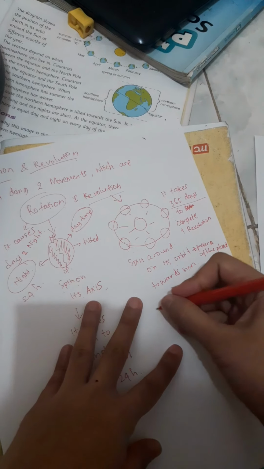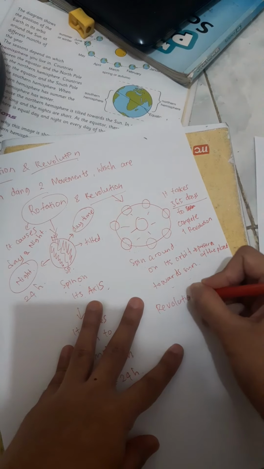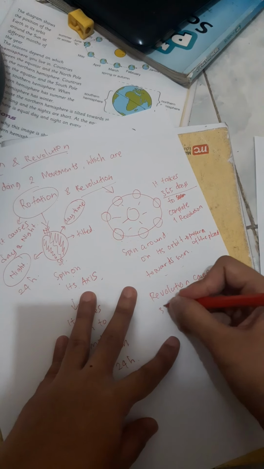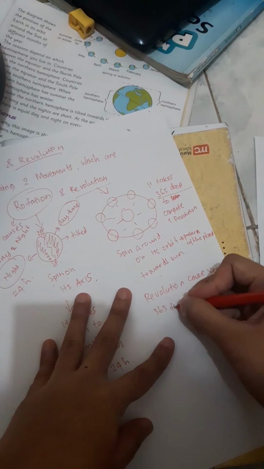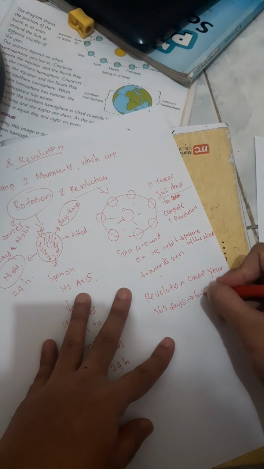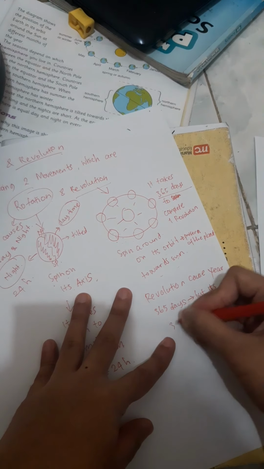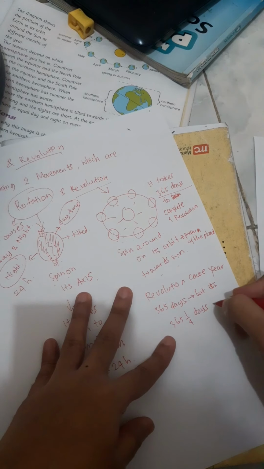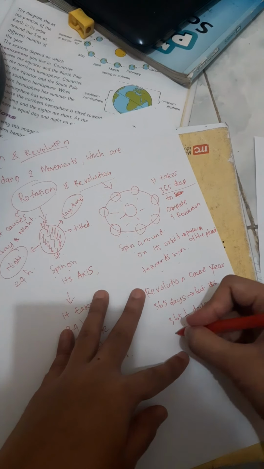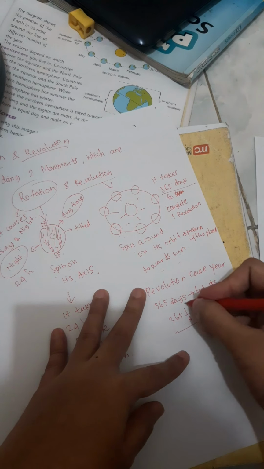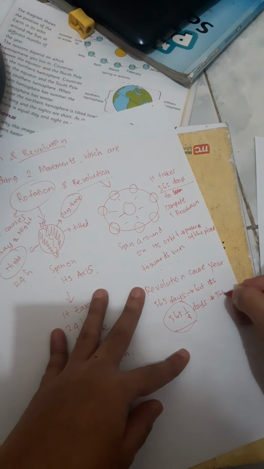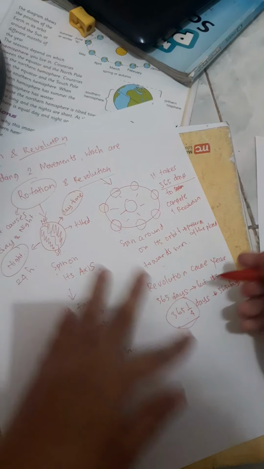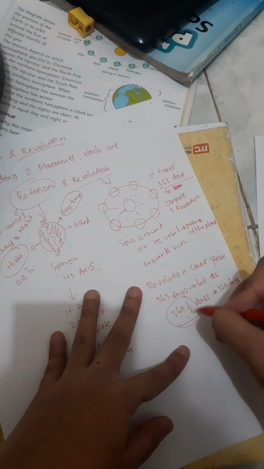It means the revolution causes a year. Not exactly 365 days, but it's 365 1/4 days. But because we learn about math, scientists agree to round off this number into 365 days to make it easier. But exactly in real life, in nature, it's 365 1/4.